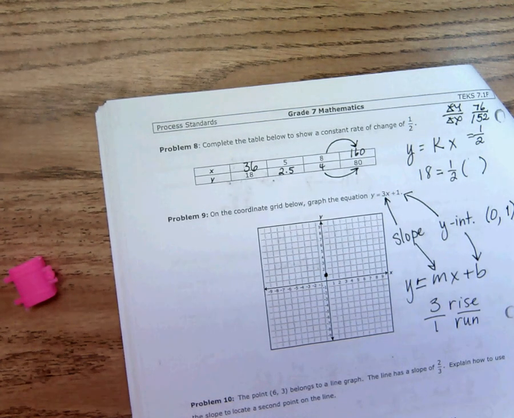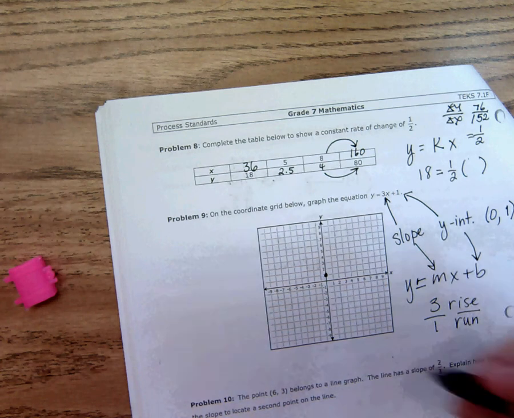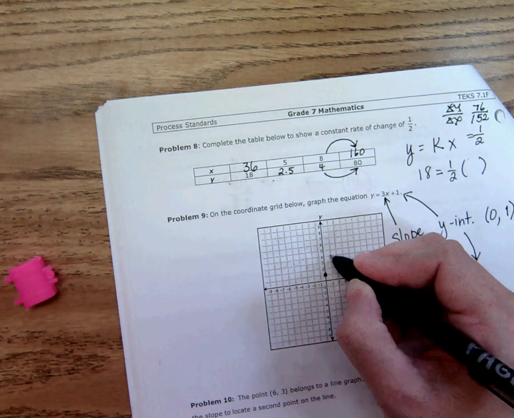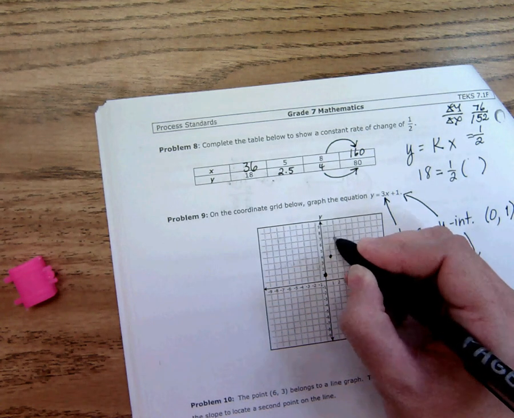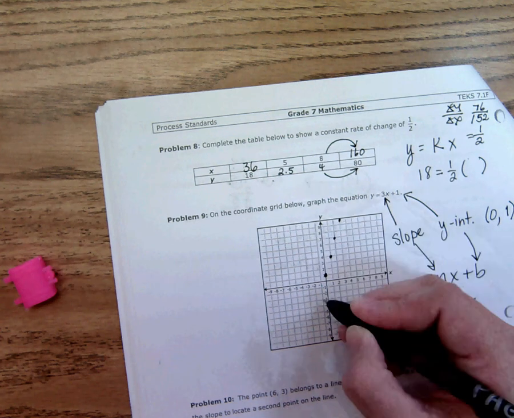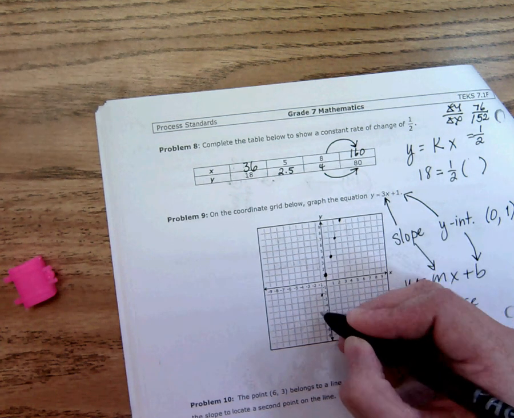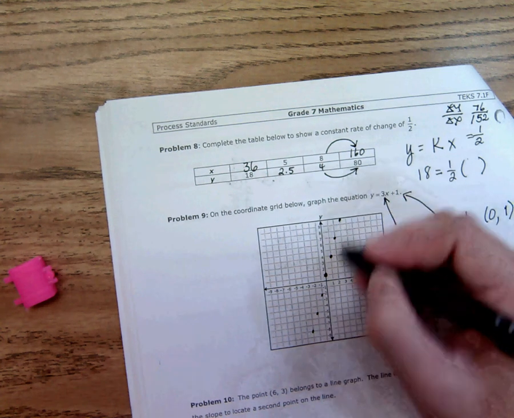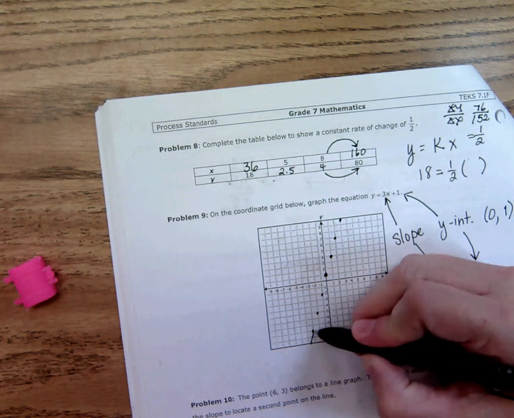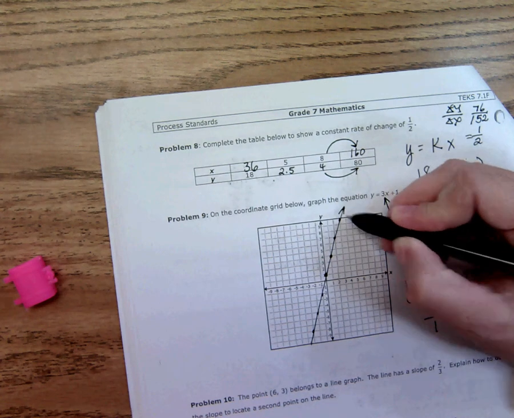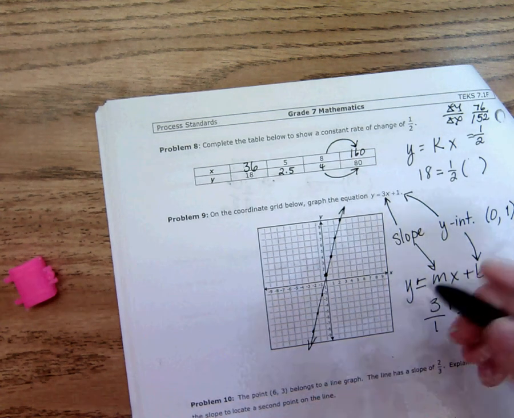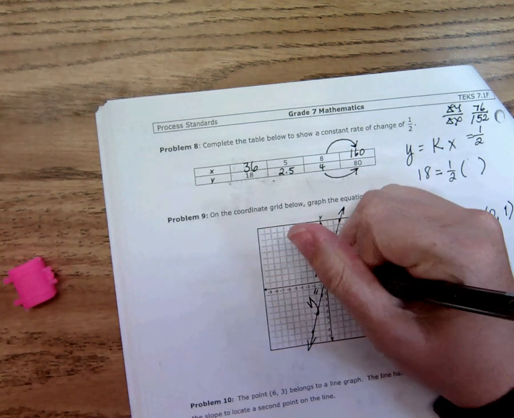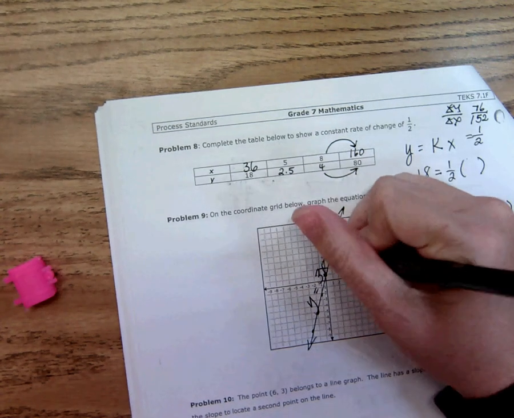Okay? So if I rise 3 and I run 1 from there, rise 3, run 1, there we go. Okay? And that is what my line looks like. And that is the graph of y is equal to 3x plus 1.